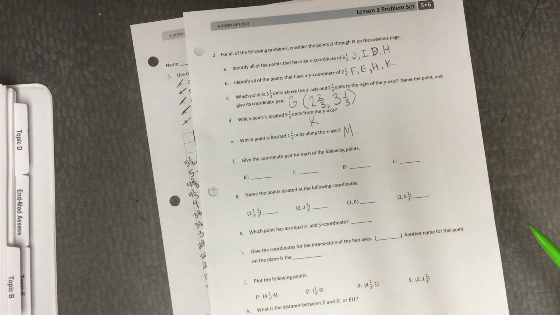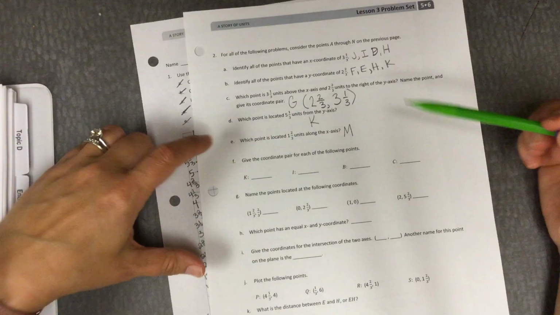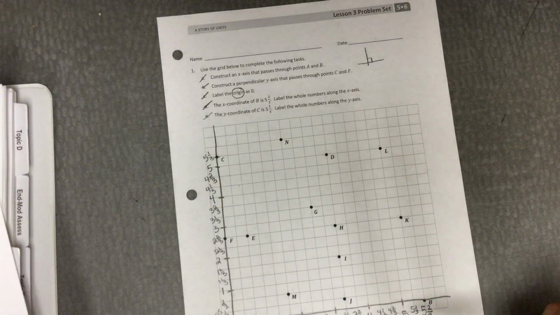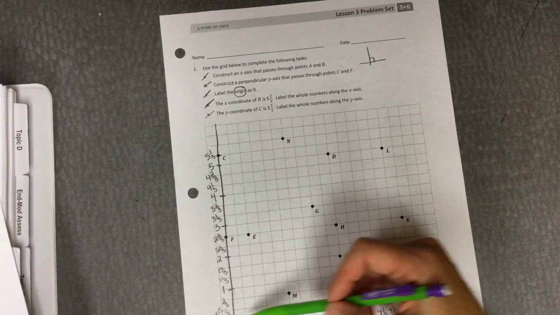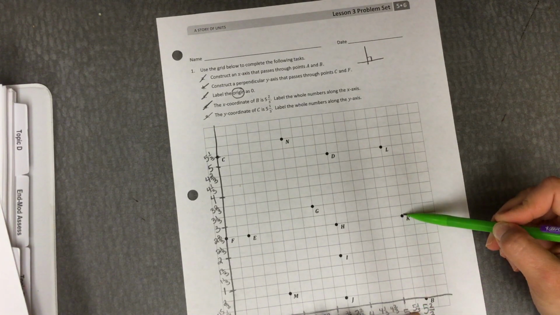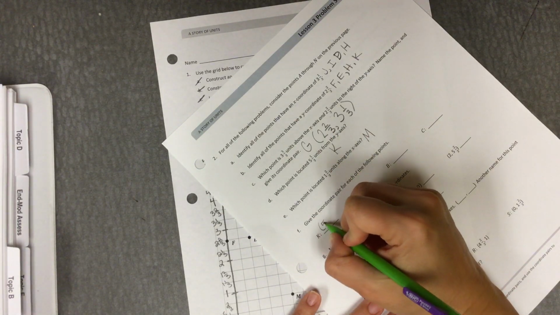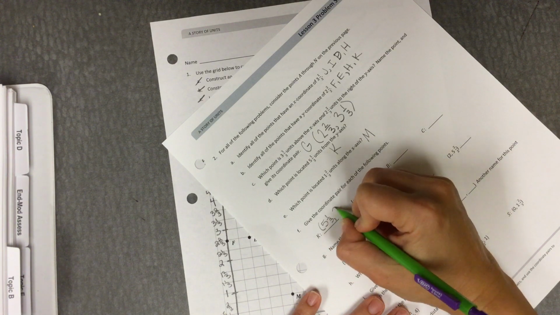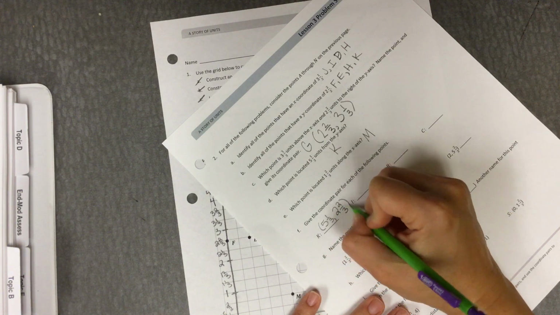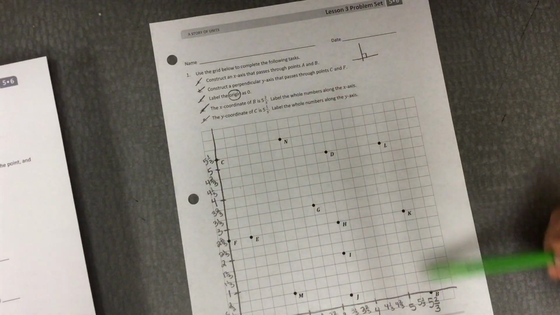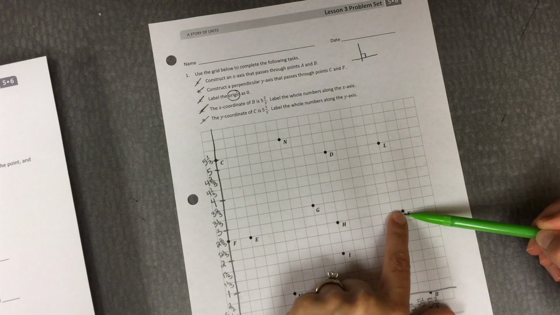Okay, so now is where I caught that I was not recording. It says on letter F, give the coordinate pairs for each of the following points. So I need to find K. Here's K. Remember, I'm going to do my run and then my jump. So it's 5 1/3 and 2 2/3. I'm going to write 5 1/3 and then 2 2/3. You do have to write them in those parentheses. So K was (5 1/3, 2 2/3).